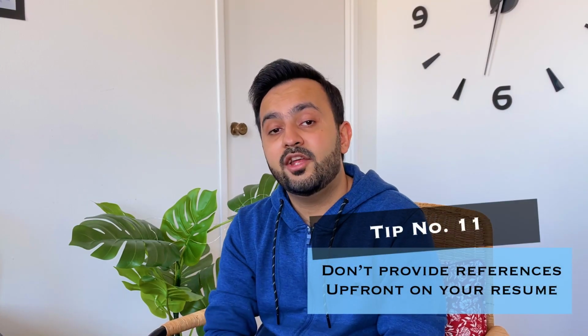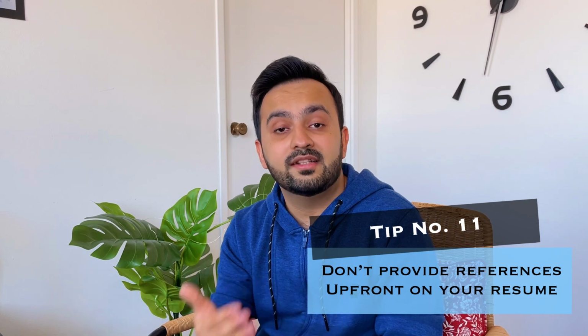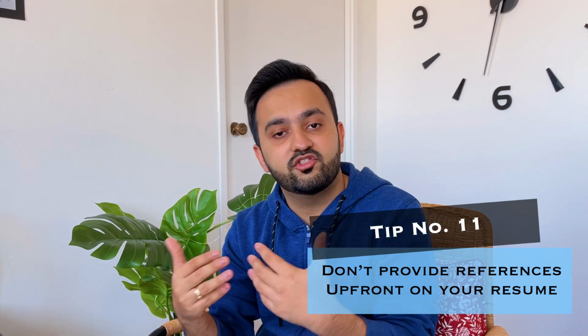Now coming to the next thing, in Canada you are generally asked to provide references so that the company can do the reference check before they give you the offer. But that doesn't mean that you include the references' names and contact details upfront on the resume. Please do not mention anything about the references in your resume. You need to provide the references' names and contact details only and only if it is requested.